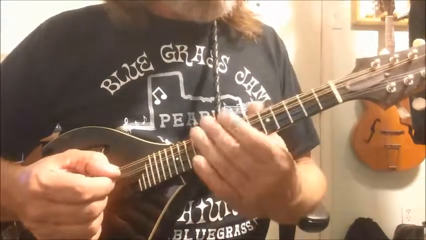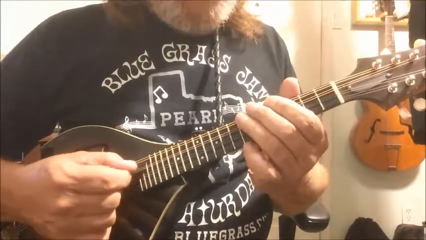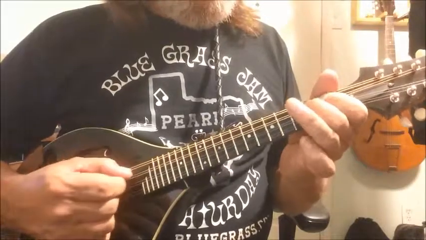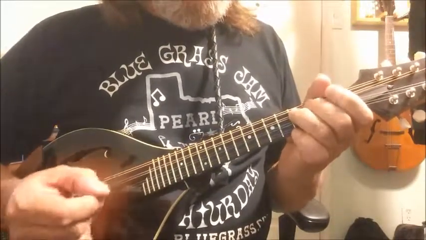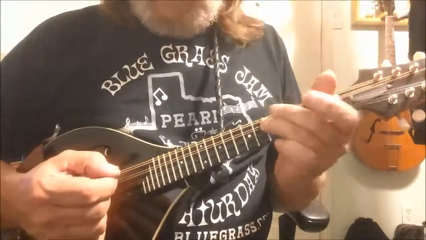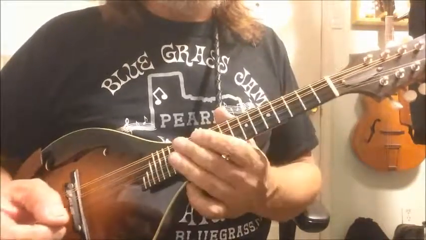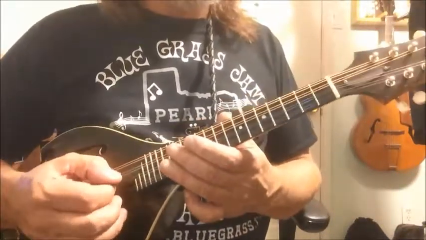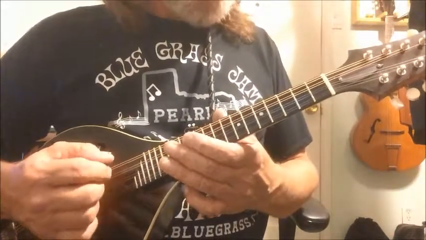that D note. So we have 8, 9, 10, 11, 12, and then we arrive back at the G. So those scales follow each of those notes. We start with a scale of G.